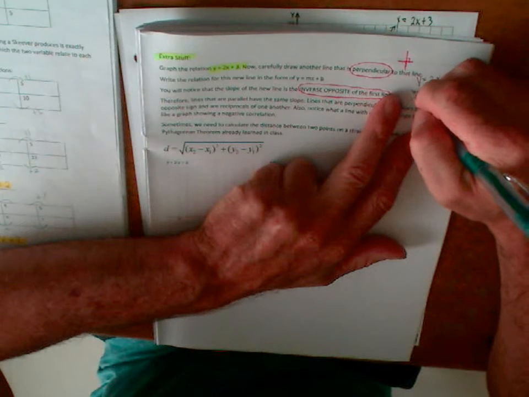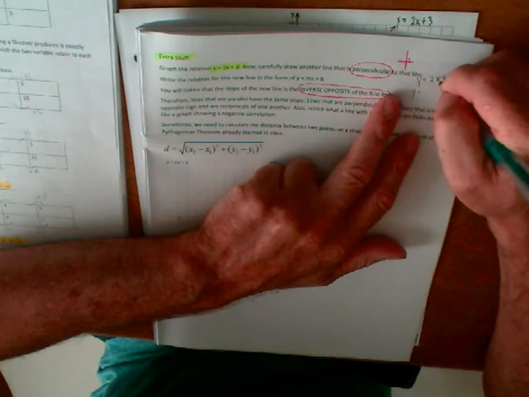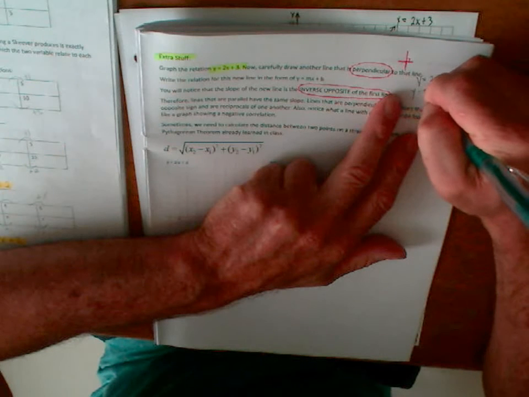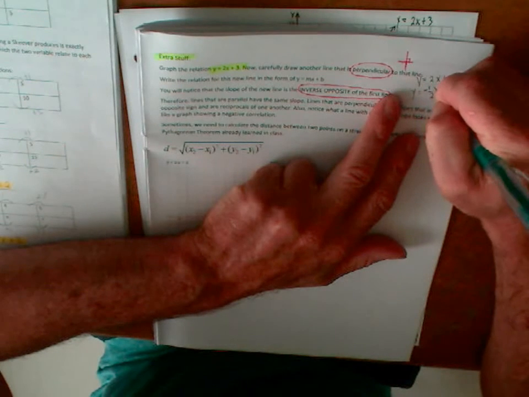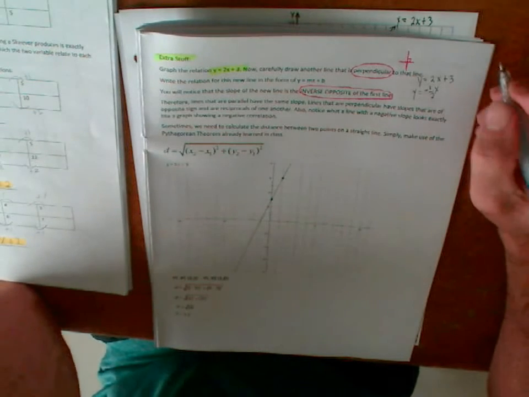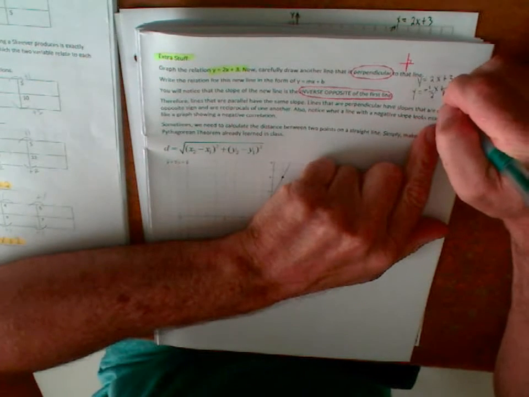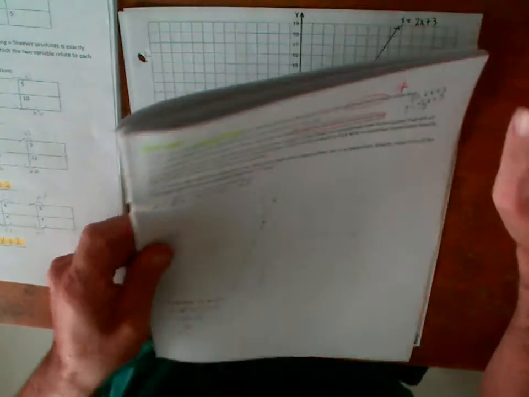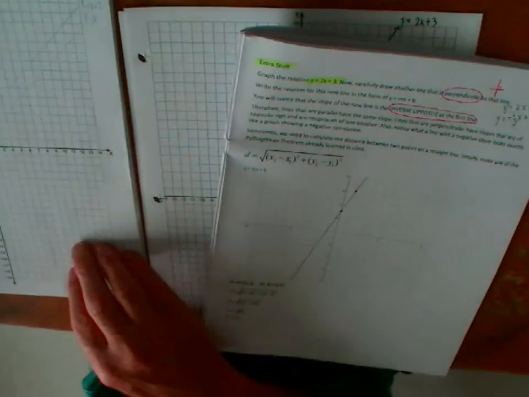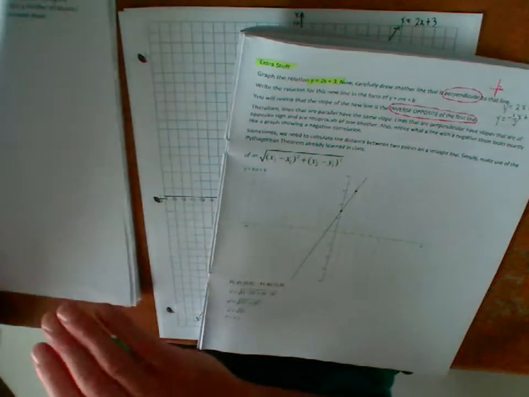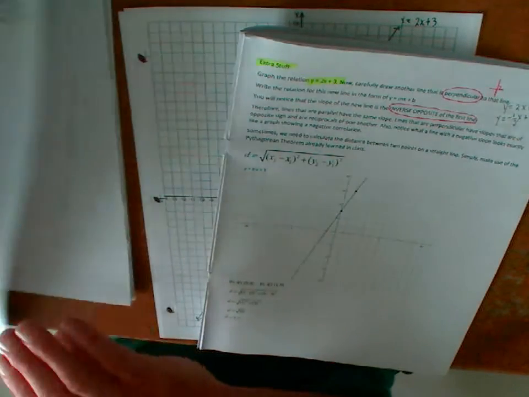So the inverse of 2 is 1/2, opposite sign. So it's going to be a negative half x plus 3. So that's what we're going to look at doing. Negative half x plus 3.